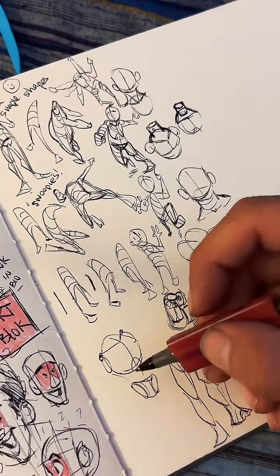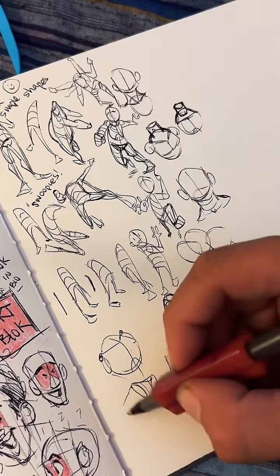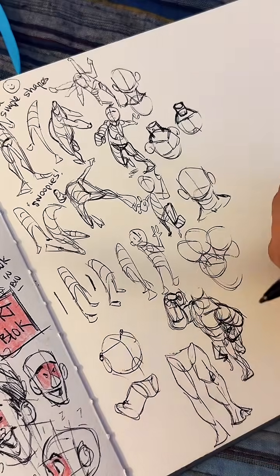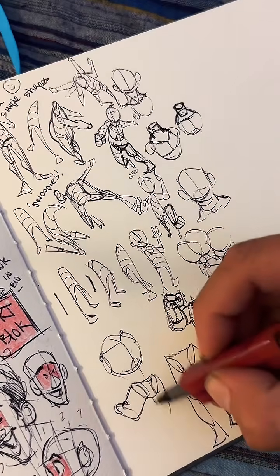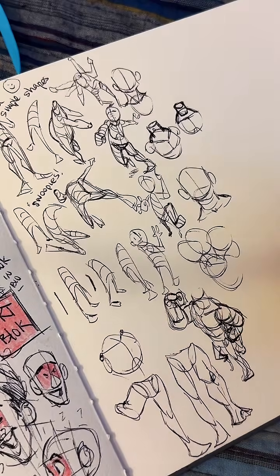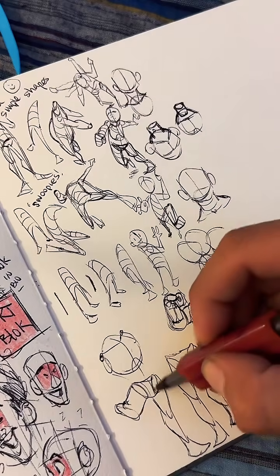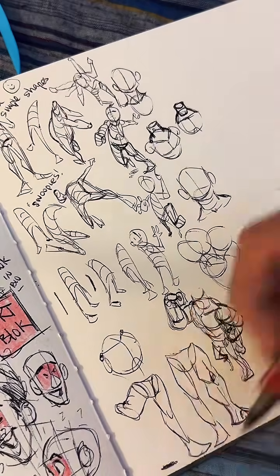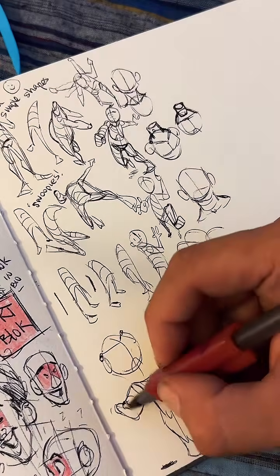So as long as I understand where these legs come from, I can draw something as simple as a little chibi leg, or I can draw something as complex as a pinup leg. I know where it connects, so it's irrelevant the styling that I choose.